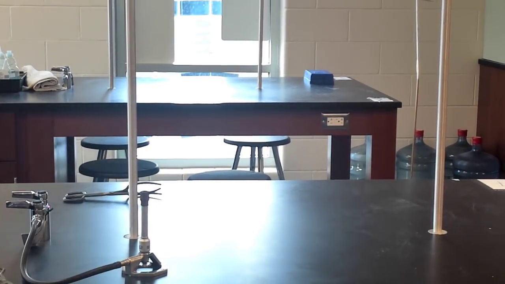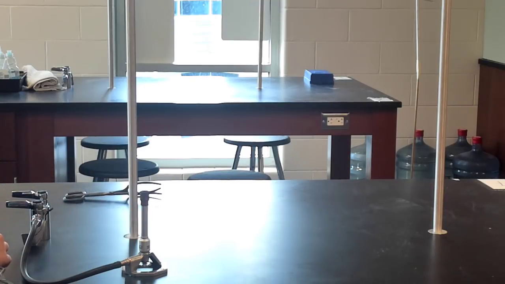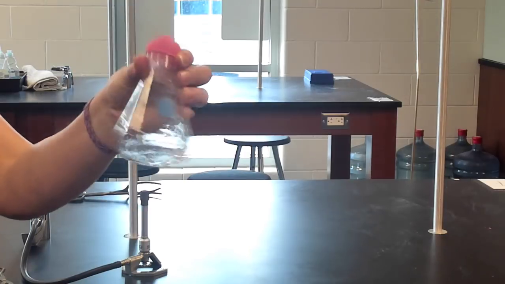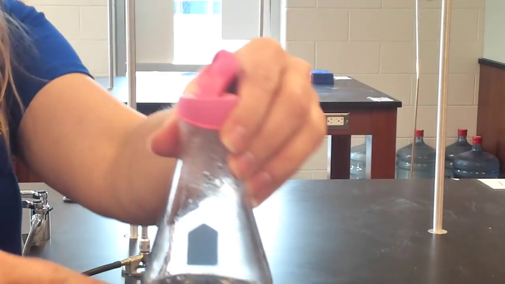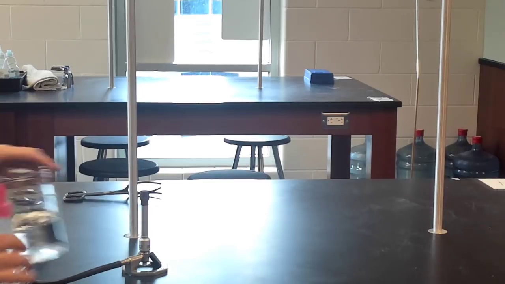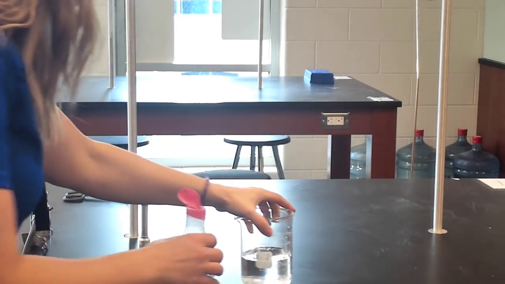And I have a Bunsen burner of science and a beaker, or excuse me, an Erlenmeyer flask with some water inside of it. Water, which we assume above the water being a polar substance, there is water vapor above it. So we have gas, water, and then just room temperature water. So here's my beaker of room temperature water.